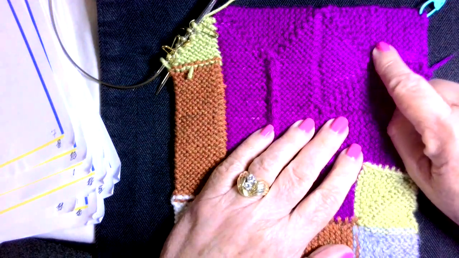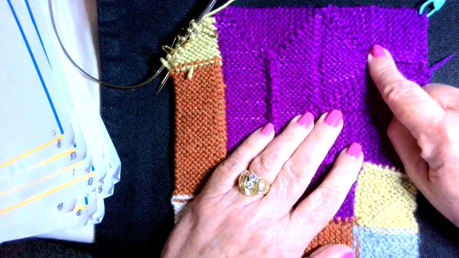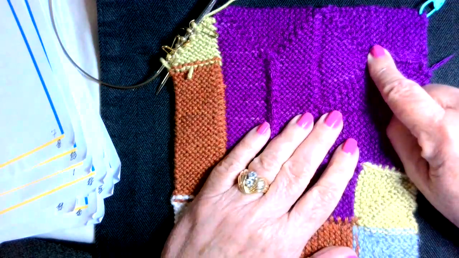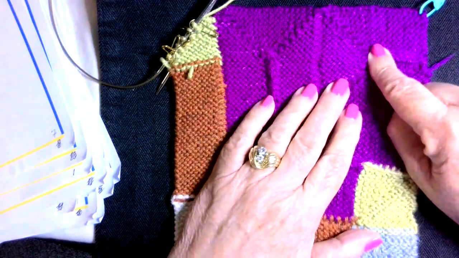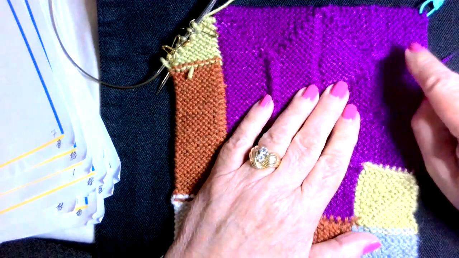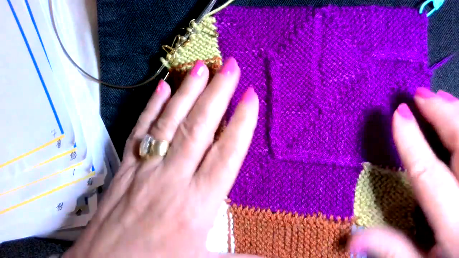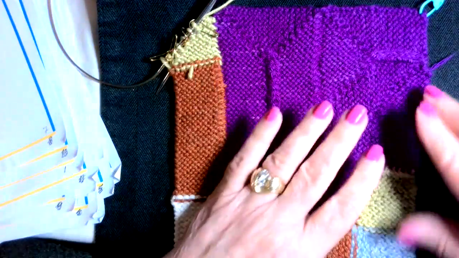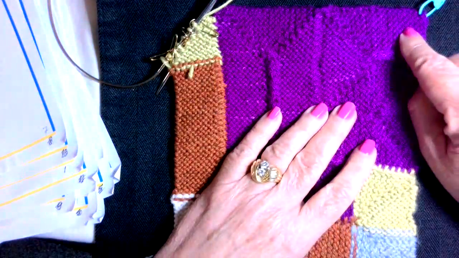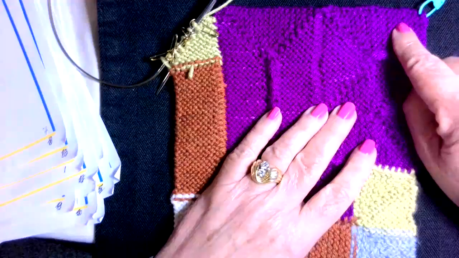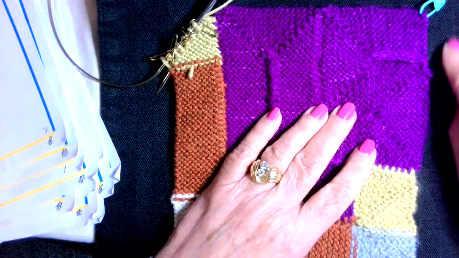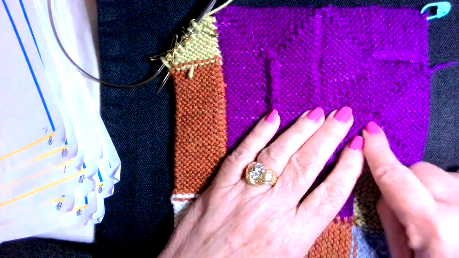This pattern, unlike the log cabin square, if some of you are familiar with that from a quilting perspective, builds into a bigger square, but unlike the log cabin square, it does not continue to build around the center square.